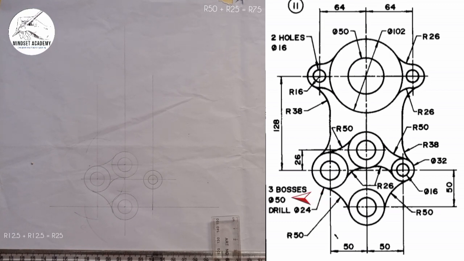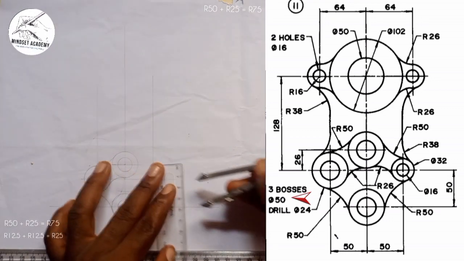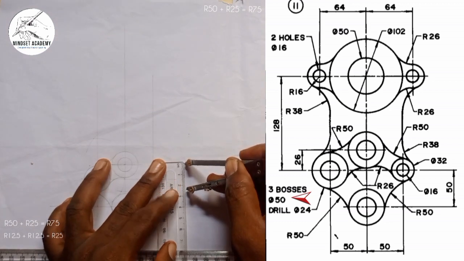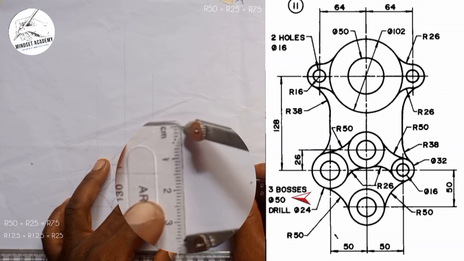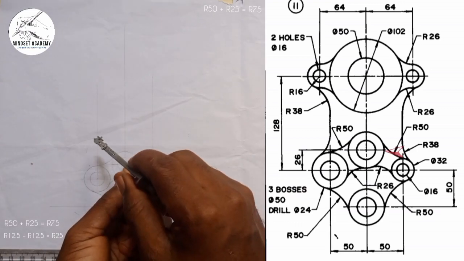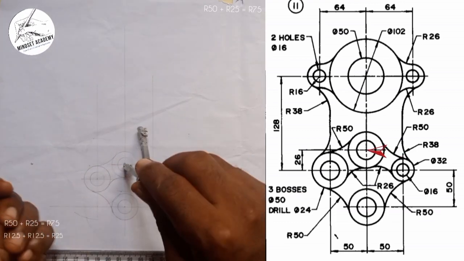So 50 plus 12.5 is going to be giving us 62.5. Are we good? So I'm going to measure half of 62.5 due to the fact it's half of the radius. So I'll measure half of it this way on my meter rule. This is 31.25 here, right? And I'll place it at this point here. I'm going to strike an arc at this level, right?